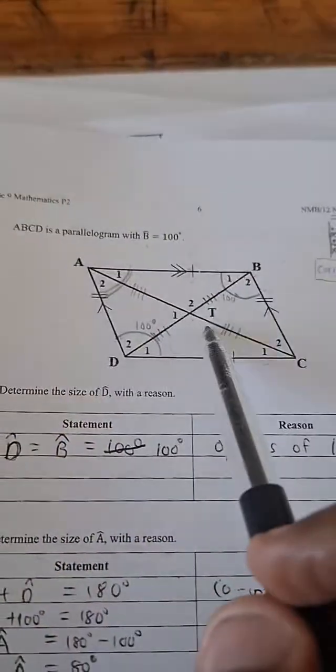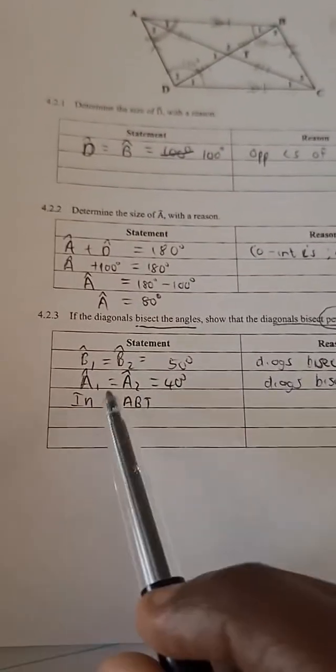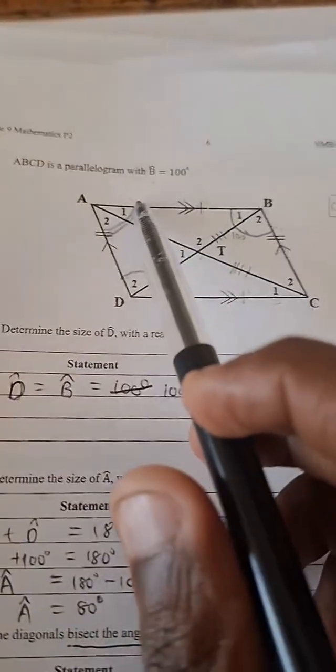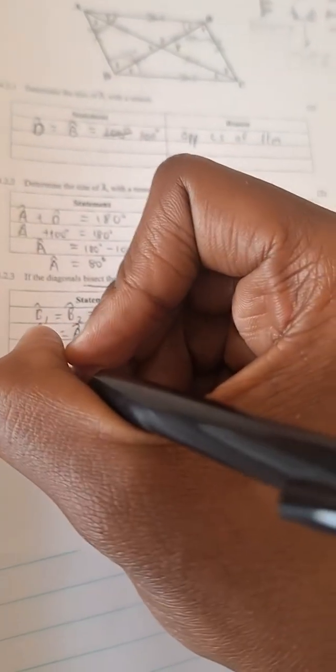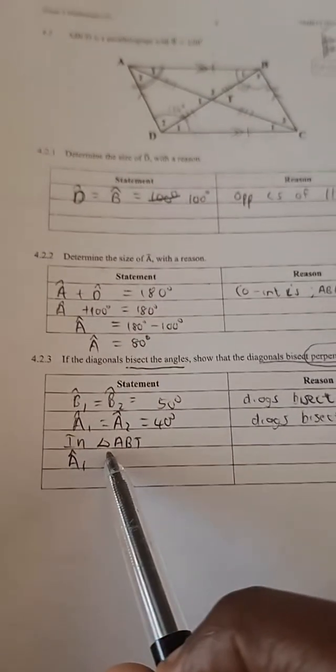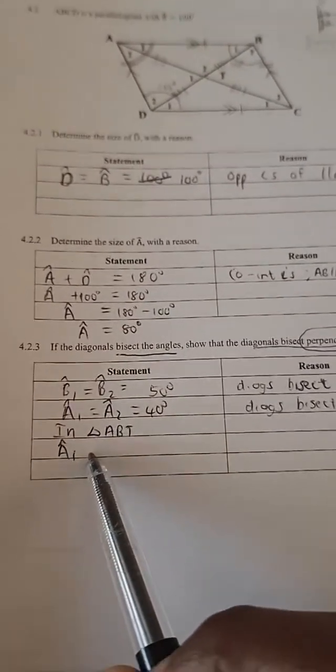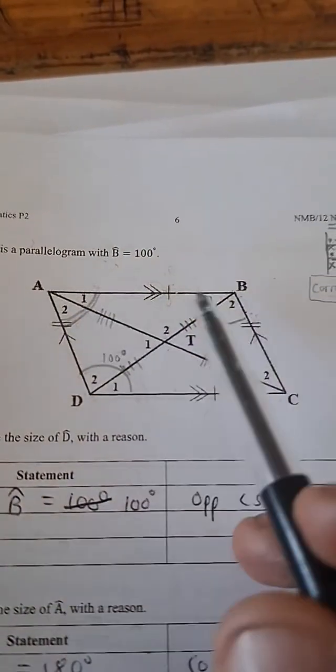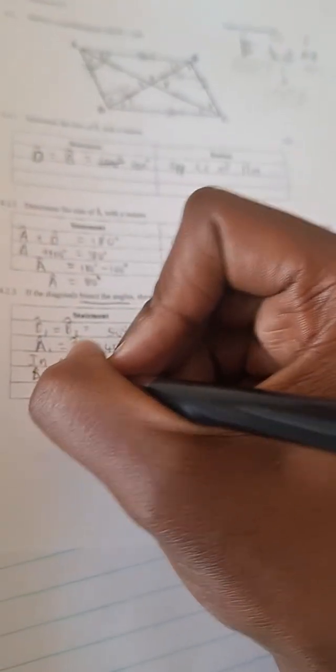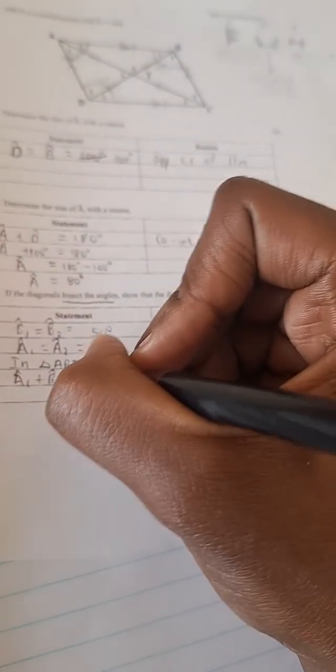Now, look at me focus now on triangle ATB. So I'm going to say to my person who's marking in triangle ABT so that they know where my attention is. Take angle A1. Angle A1 plus angle B1 plus angle T2 is equal to 180 degrees.